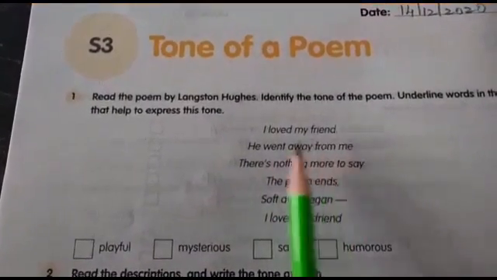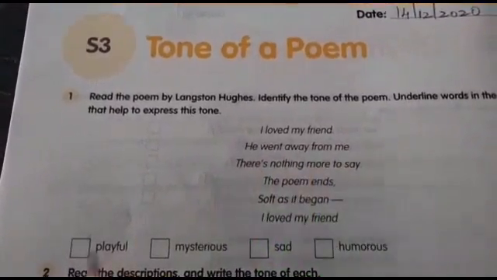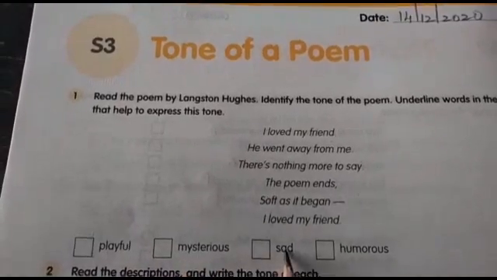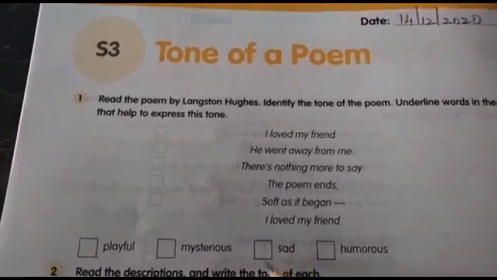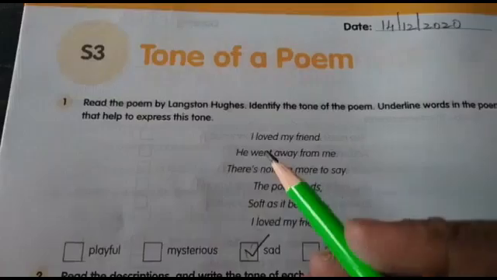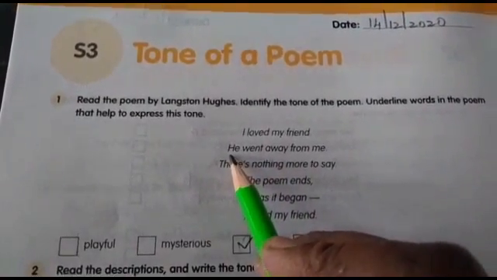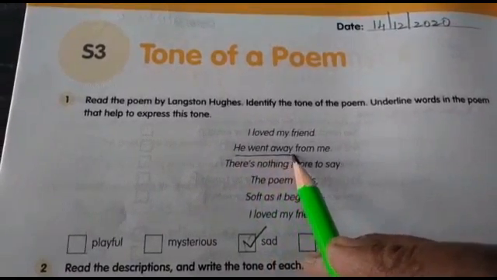He loved my friend, I loved my friend, he went away from me. If your friend went away, will it be playful or mysterious or sad or humorous? Humorous means funny. It is a sad poem because the friend went away. So which phrases help you to identify the tone of the poem?